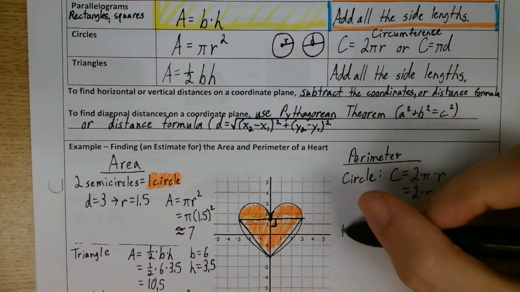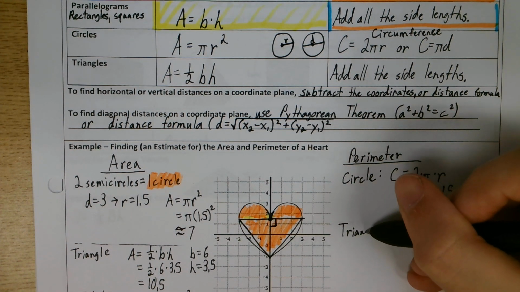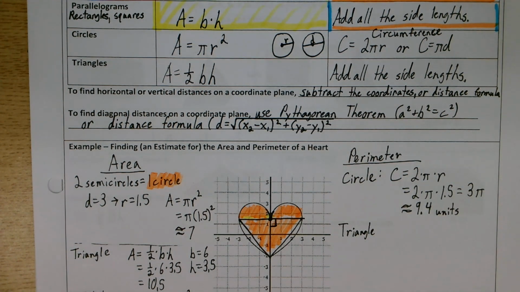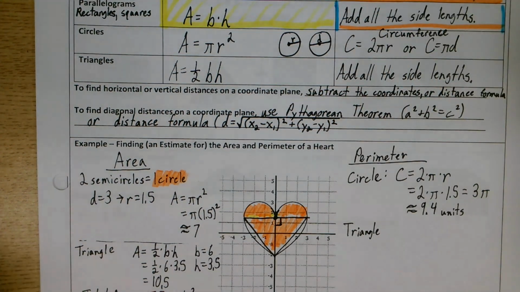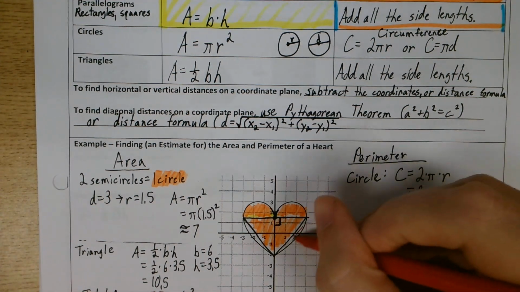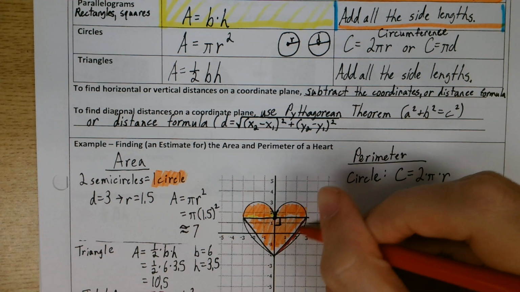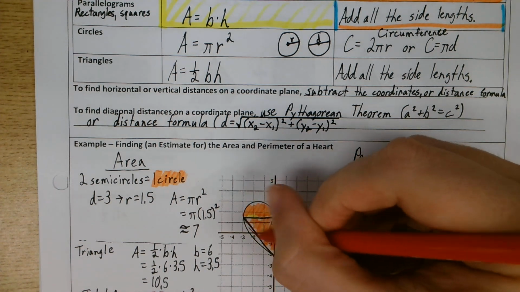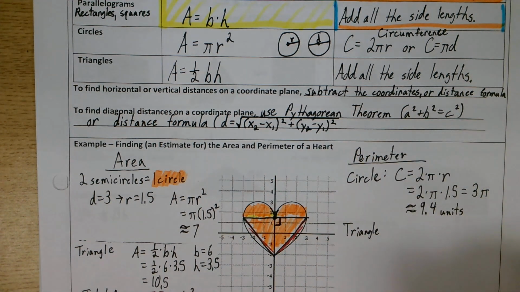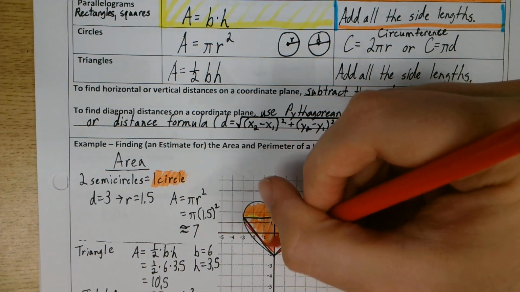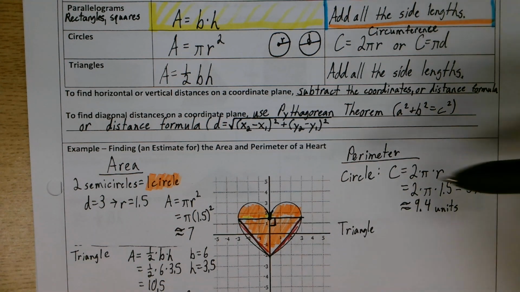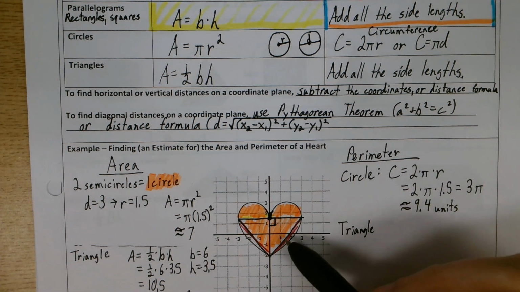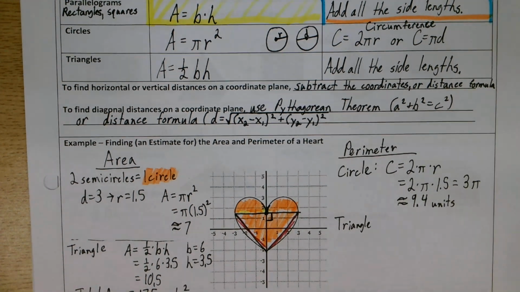The triangle has only 2 sides we need to worry about. We don't need to find this side length here. We need to find this side, this diagonal side length, and this diagonal side length. Since it's a diagonal side, we could use Pythagorean theorem.